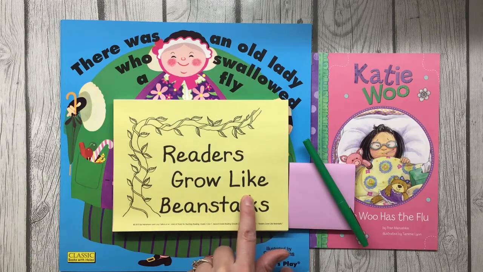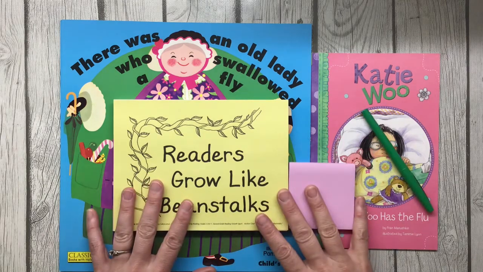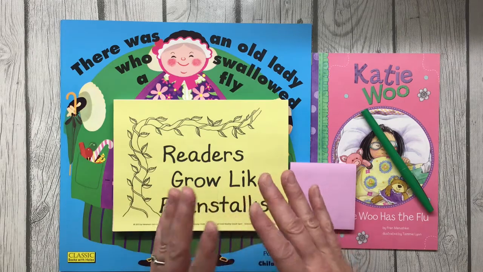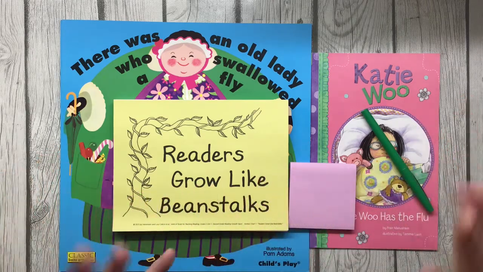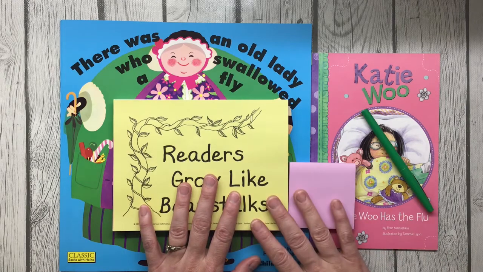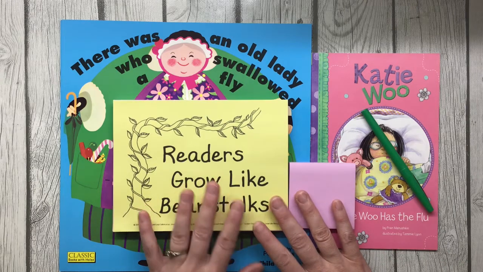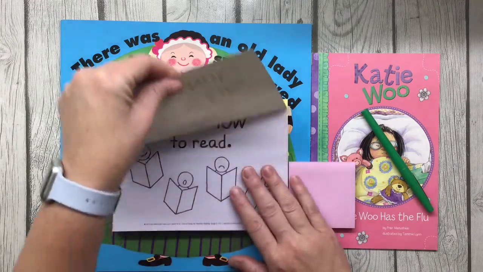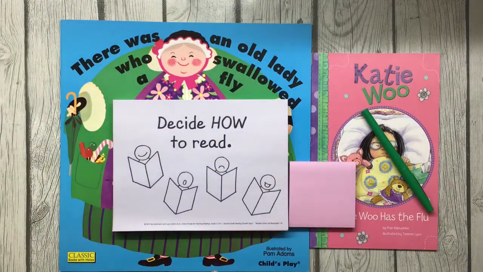Readers grow like beanstalks. Do you remember last time when we worked together, we talked about Jack and the Beanstalk and how you are a lot like that beanstalk and you are growing and growing more than you ever will any other year. I know that last time, many of you didn't just read, you chose how you were going to read. Right now, tell your hand, what are some of the ways that you chose to read?